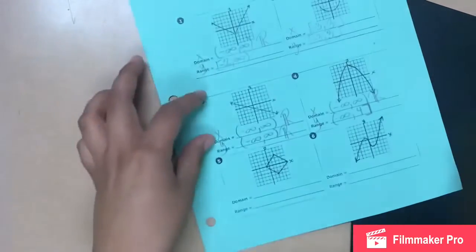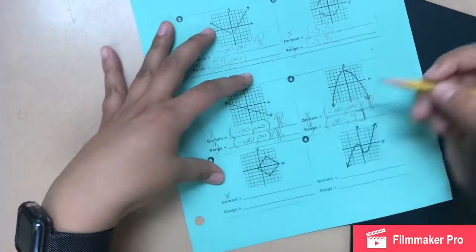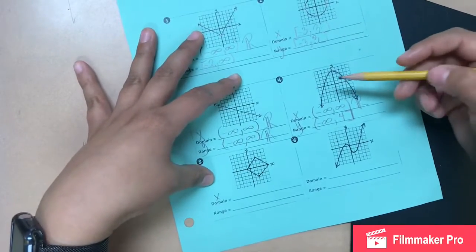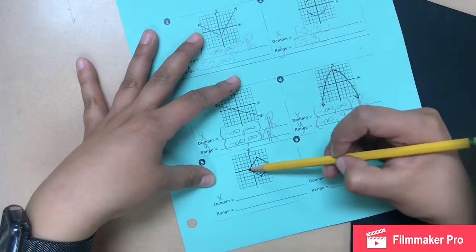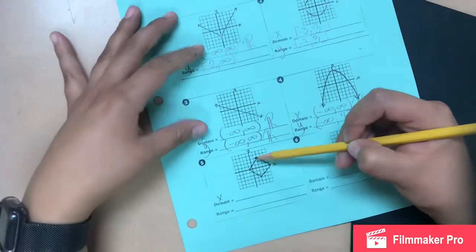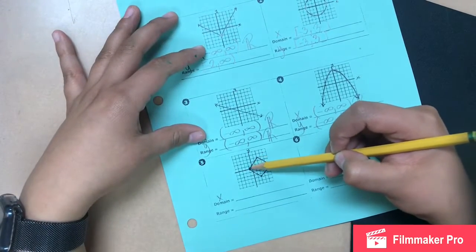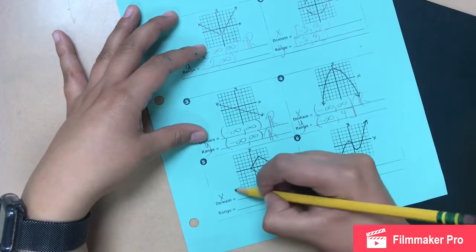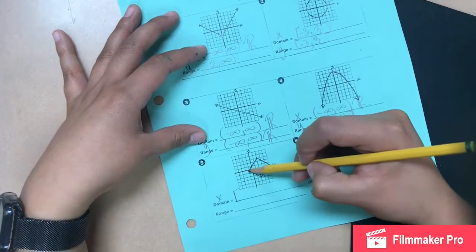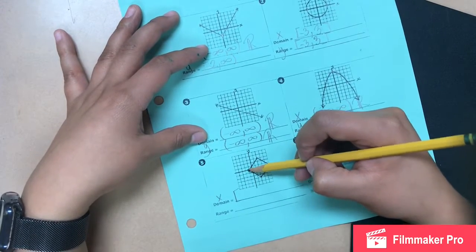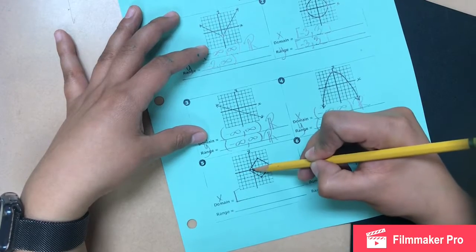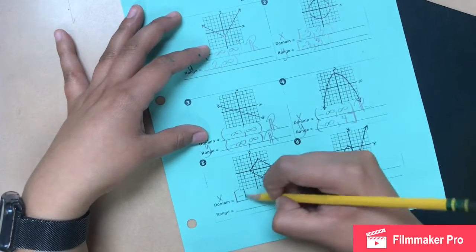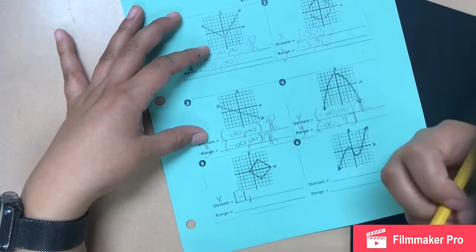Number 5, so if I start with my domain, that's my x values. If I put my pencil on the farthest left, that's this point right here. So it goes, touches, and then bounces back. So it is a bracket since it touches. How far left is this on the x-axis? Well, if this is 0 in the center, this is negative 1. So it touches negative 1 and then bounces back.